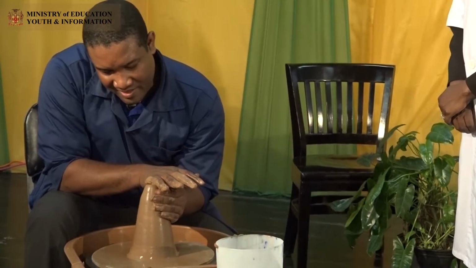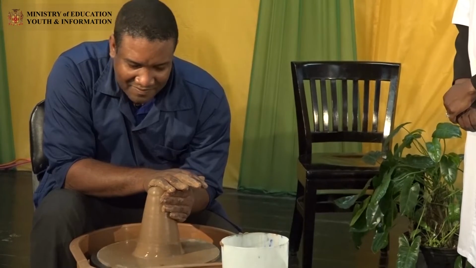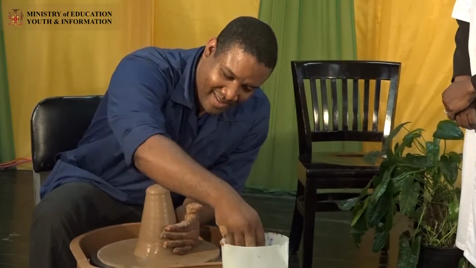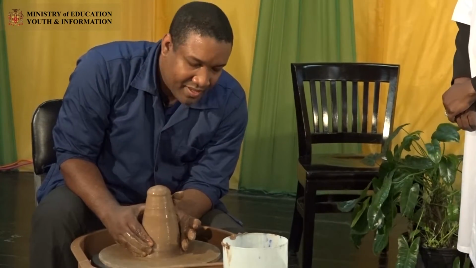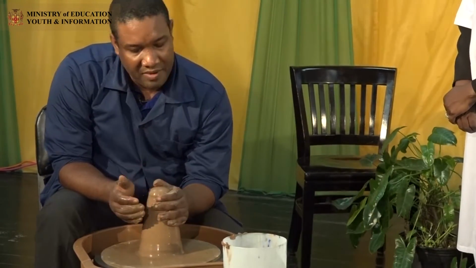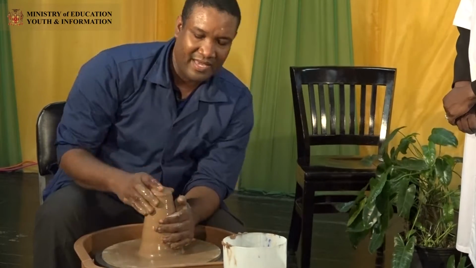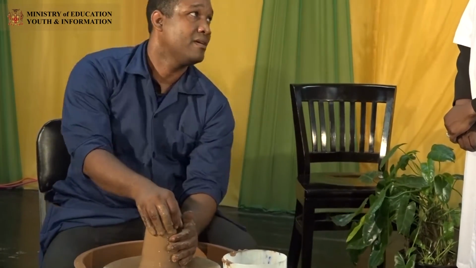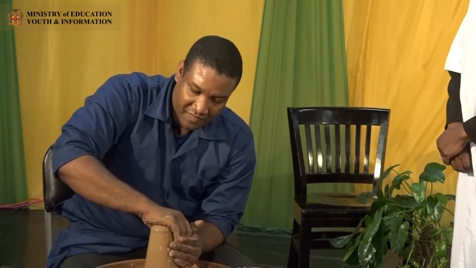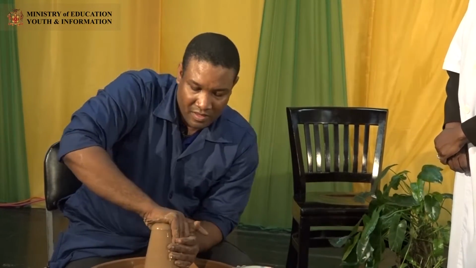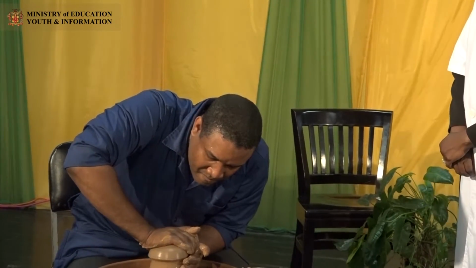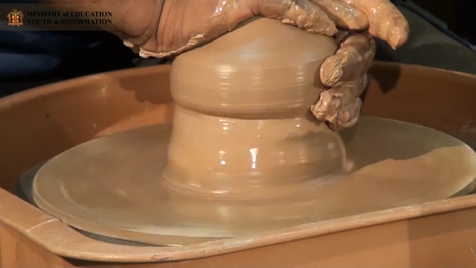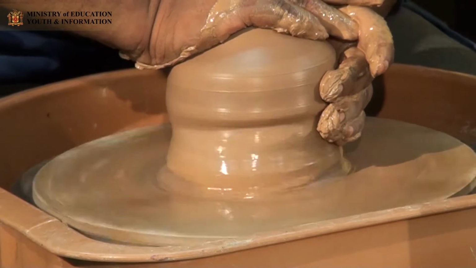Alright, so this clay is a bit firm. That's a good thing if you're making larger pieces. So the texture of the clay depends on what you're making. If you're making a smaller piece, you may want to use a softer, medium firm clay. If you're making a larger piece, you want it to be hard. So I'm going to press down.